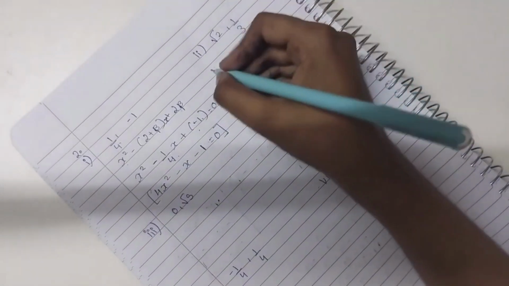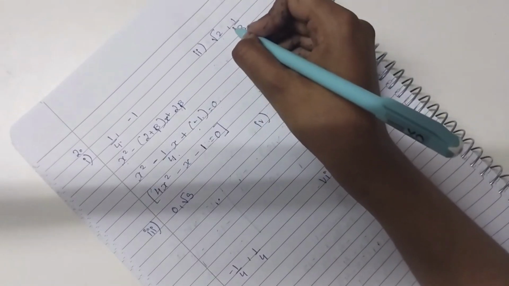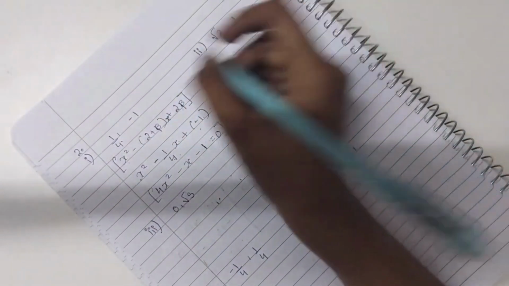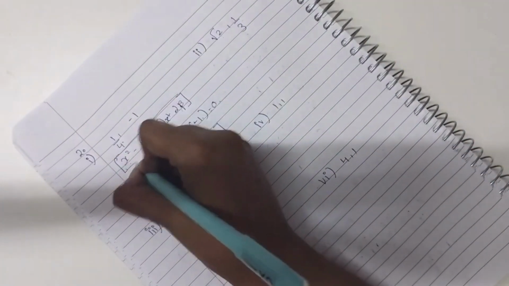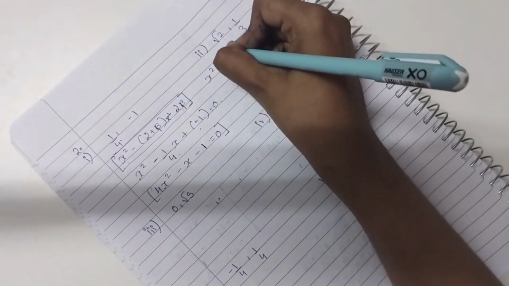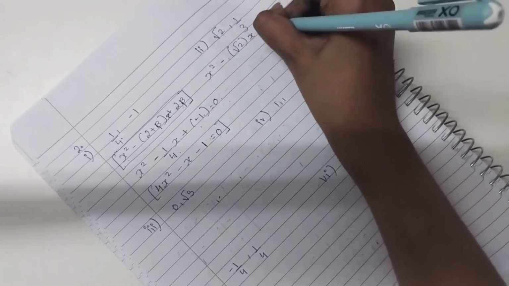In the second question, the value of alpha plus beta is root 2 and the value of alpha beta is 1 by 3. Substituting that in this equation, we'll get x squared minus root 2 x plus 1 by 3.